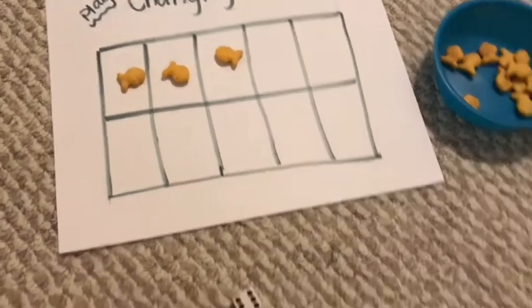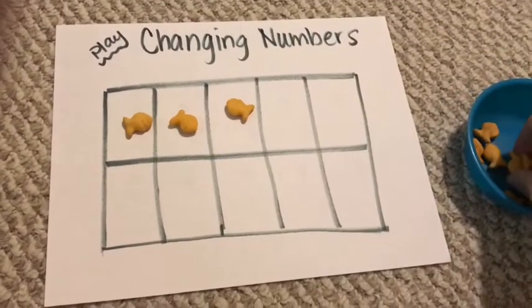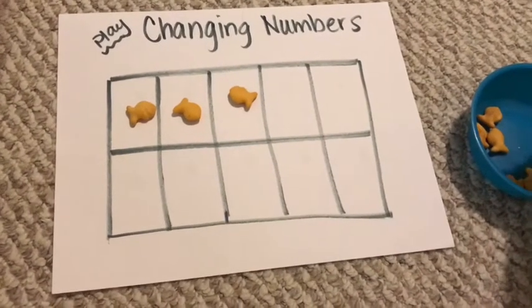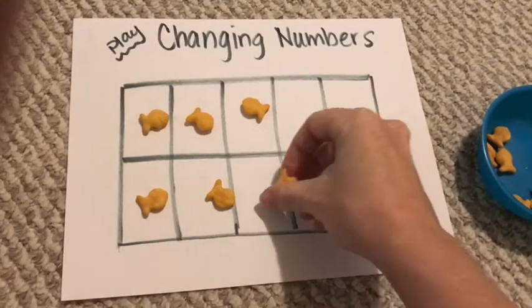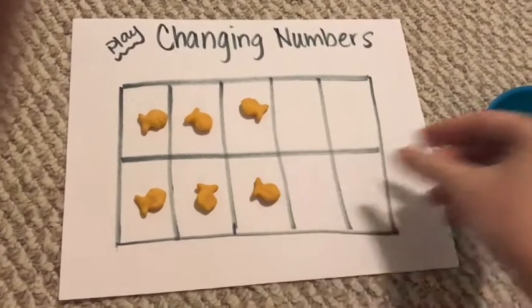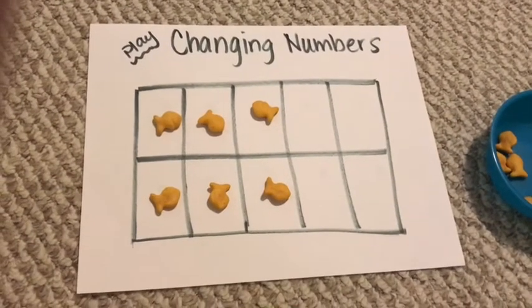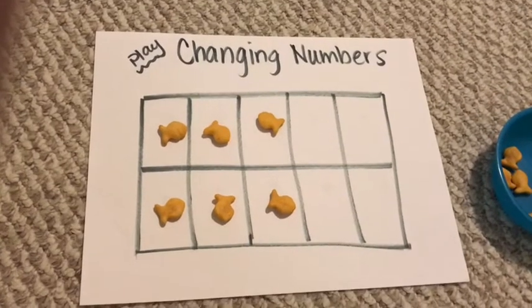Let me roll again. 6. Okay, so I have 3. How do I make that 6? So do I need more or fewer? Well, I need more. 6 is bigger than 3. So I can think 3 and count on 4, 5, 6. Okay, how many more did you need? Well, I had 3 and then 3 more made 6. So 6 is 3 more than 3, or 2 3s make 6.